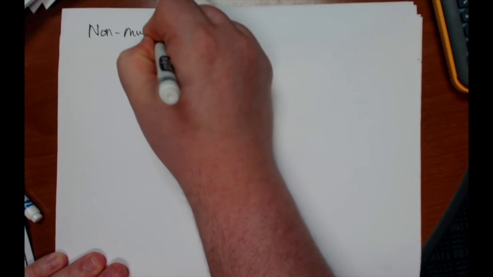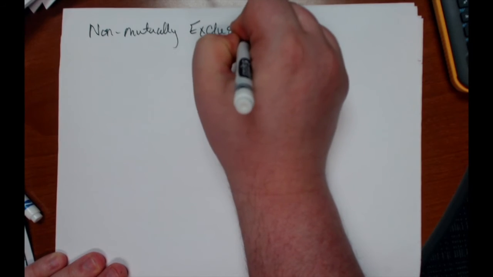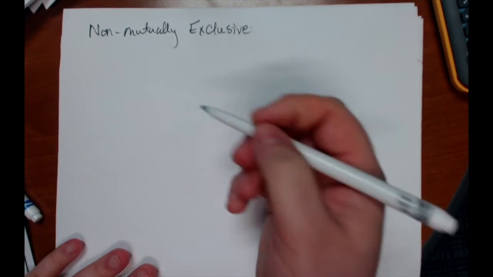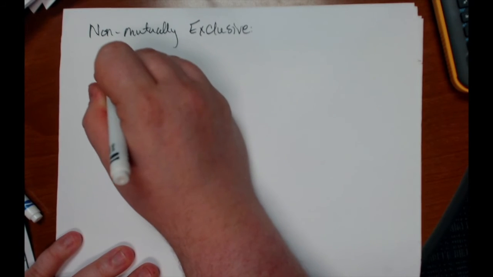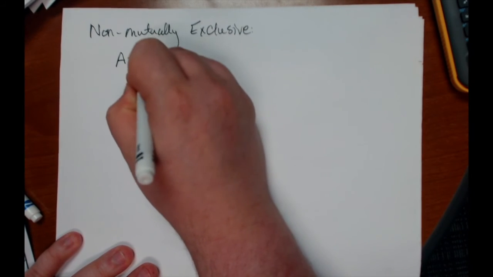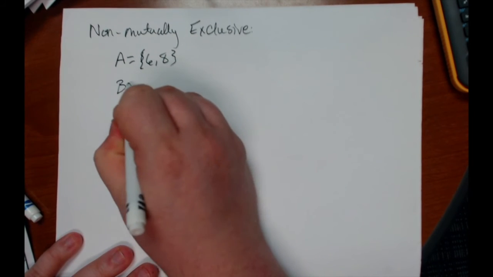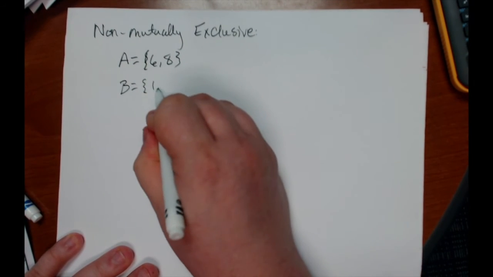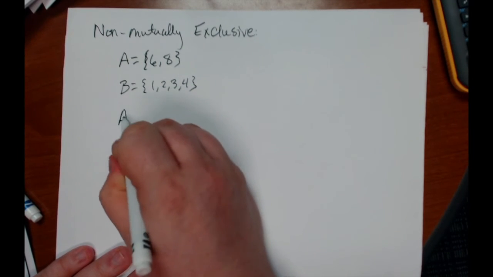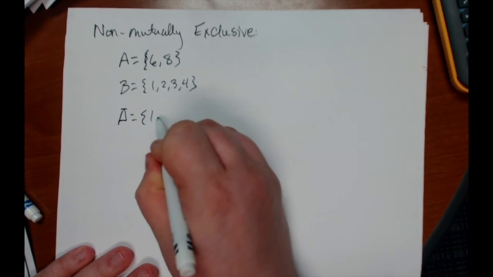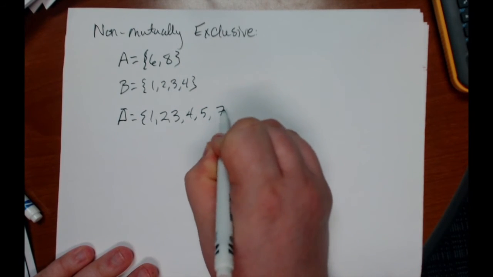Non-mutually exclusive. Well, let's write our sets. So we're still working with our spinner with 8. So A is the set containing 6 and 8. B was what? 1, 2, 3, and 4. And A complement we said was 1, 2, 3, 4, 5, and 7.